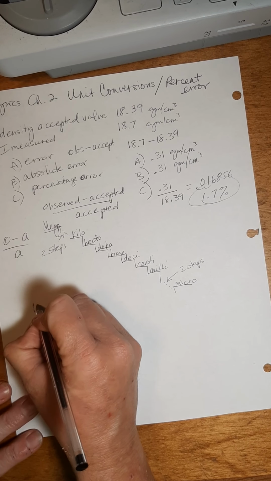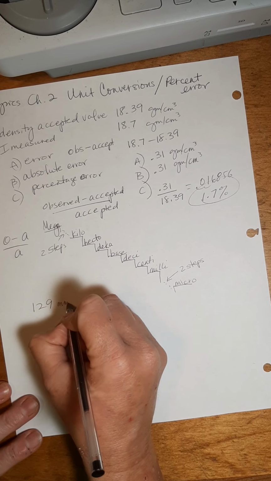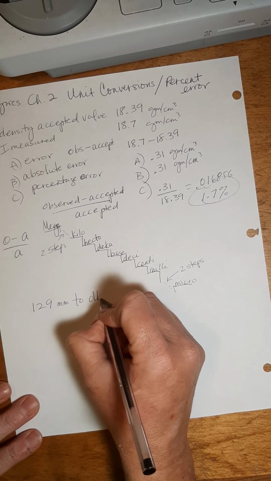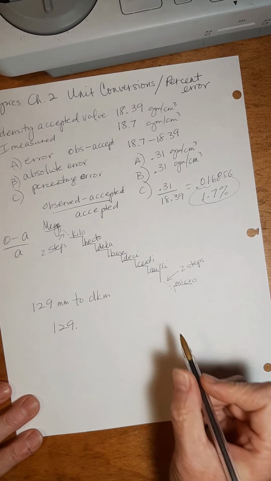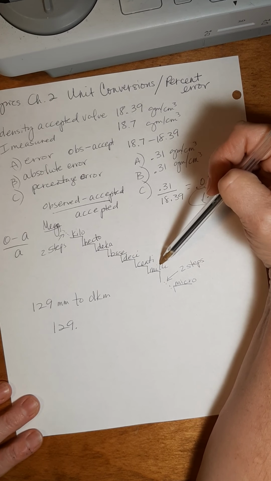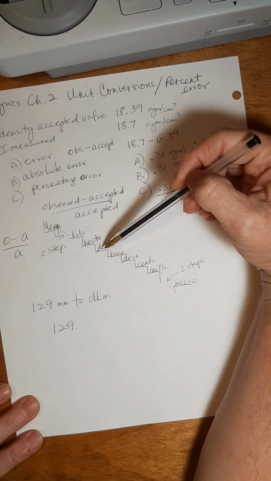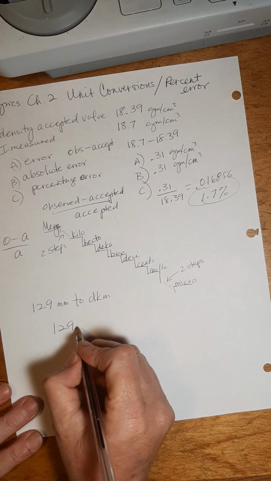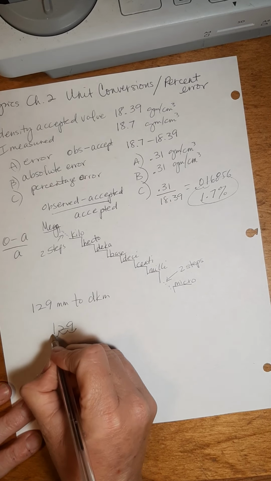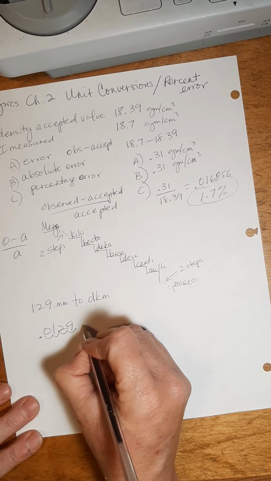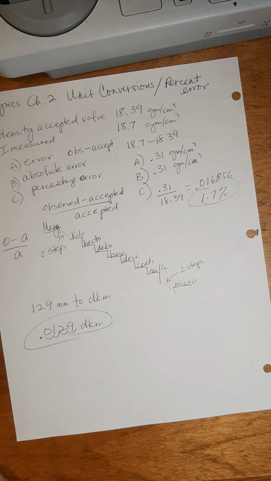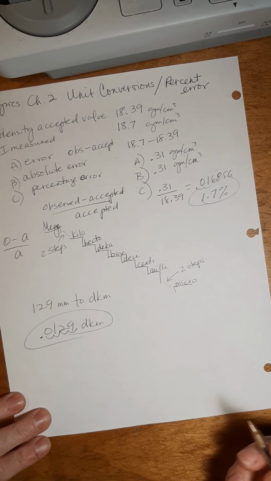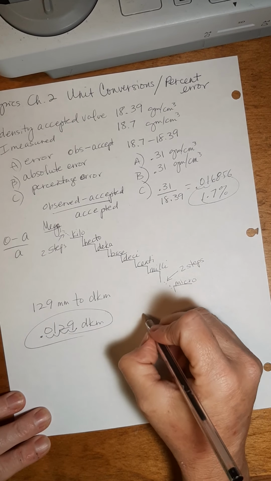So like if I said 129 millimeters to decameters. So I have 129, my decimal here. So milli, so 1, 2, 3, 4. So I'm going to move my decimal four places to the left. Point 0.0129.